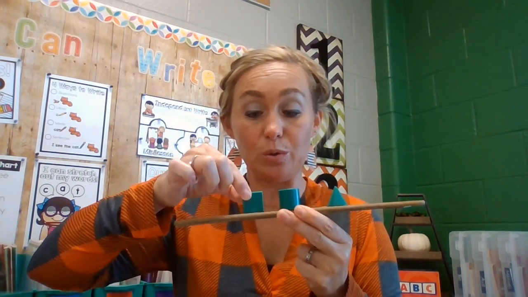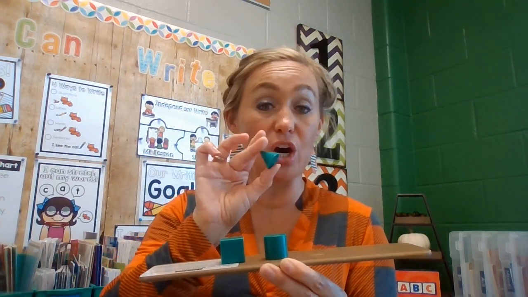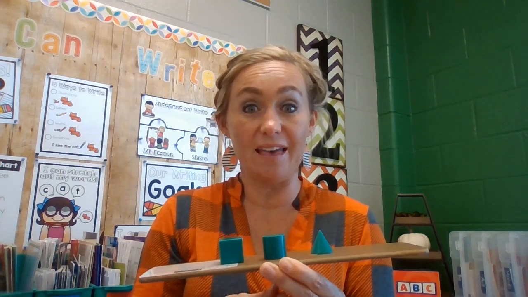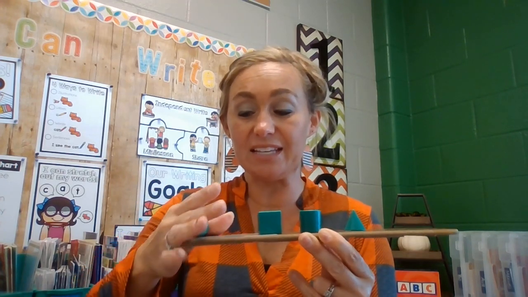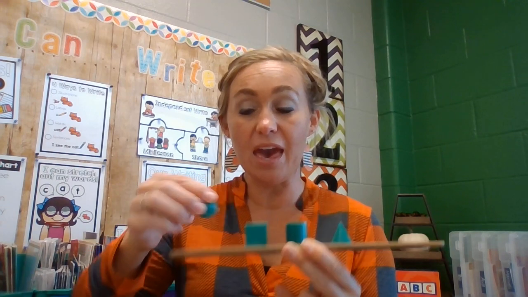Now yesterday we started talking about those 3D shapes, right? We had the cube and the cylinder. We had the cone. And then that one that keeps rolling away, the sphere. Okay? So I'm going to give you a clue, and I'm going to use my Play-Doh to build a shape for you. And the shape that I'm going to make is a solid. It can roll.